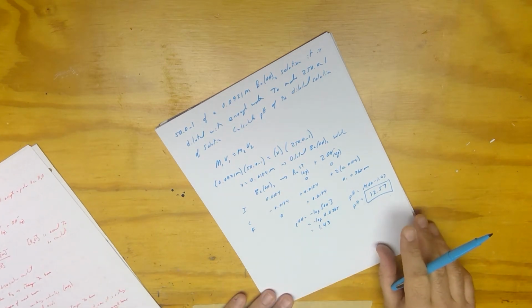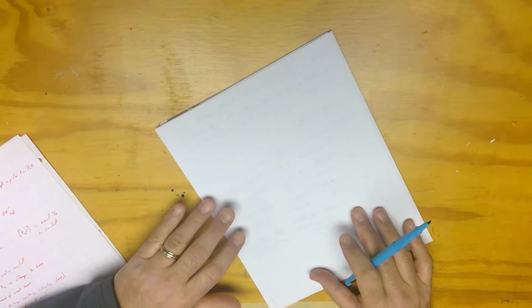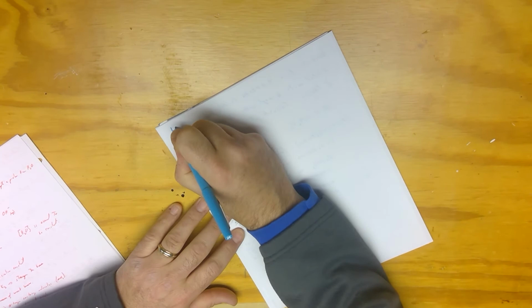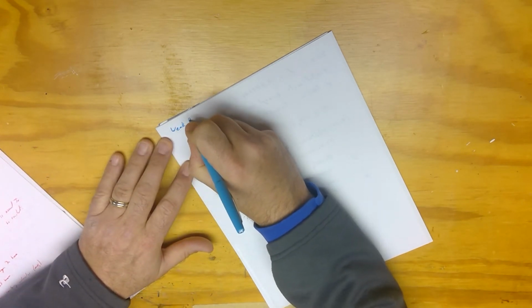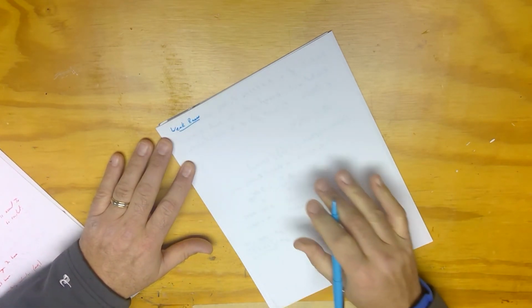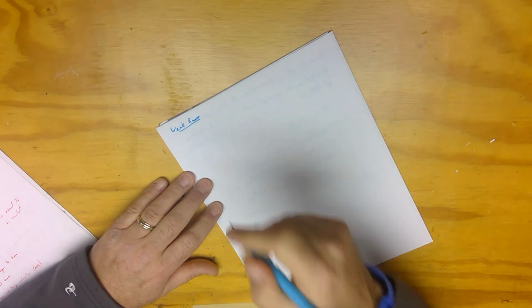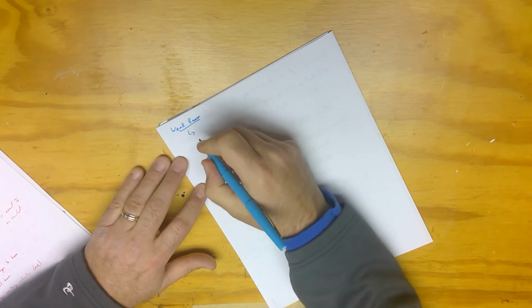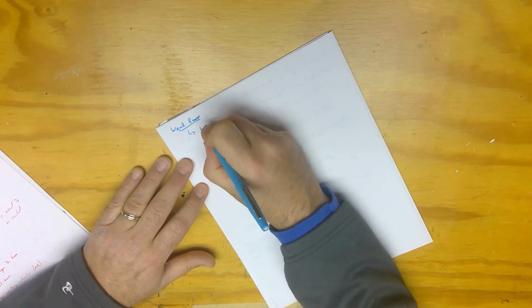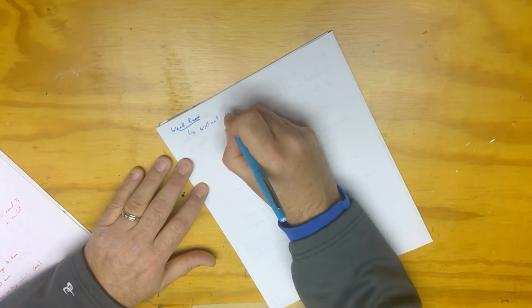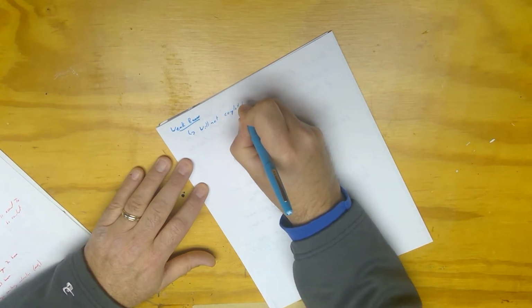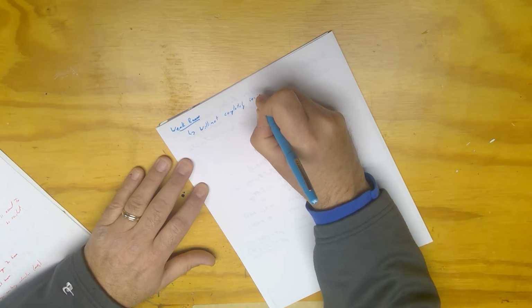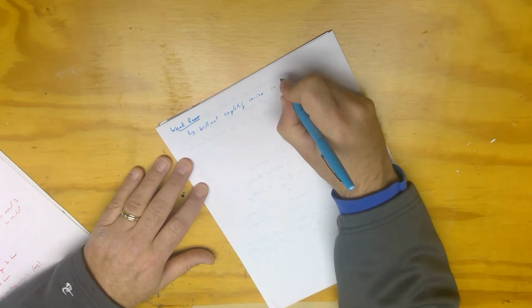Well, let's get into weak bases. So we know if it's a weak base, it will not completely ionize when you put it in water.